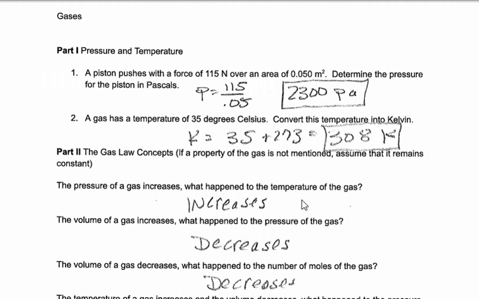But volume stays constant. Now what about if the volume of the gas increases? What happens to the pressure? This is Boyle's law. As you expand volume, there's more space for molecules to exist in. Therefore the pressure will now go down.